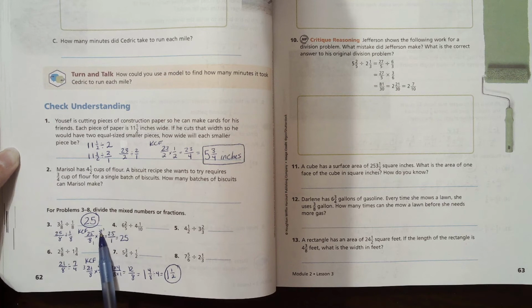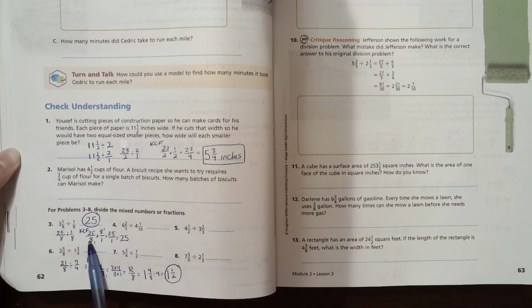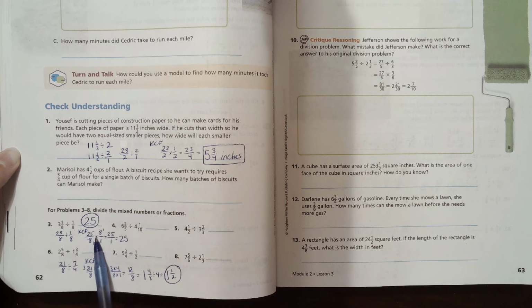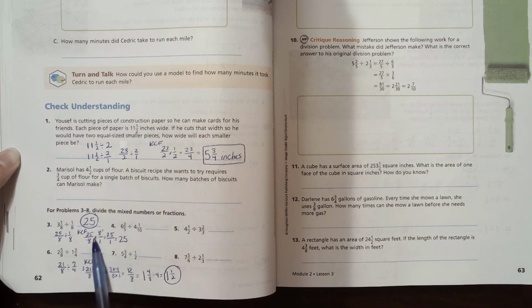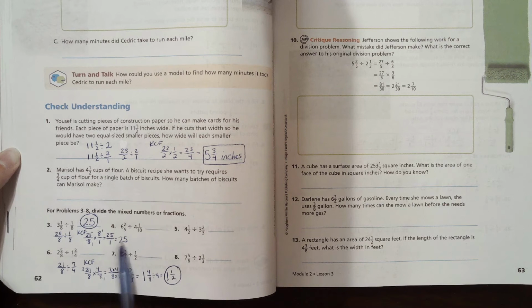So 8 divided by 8 is 1. 8 divided by 8 is 1. So 25 times 1 is 25. 1 times 1 is 1. So 25 over 1, or 25 divided by 1, is equal to 25.